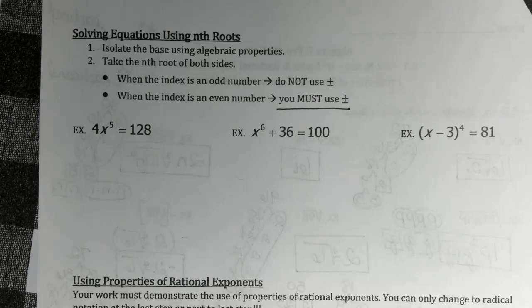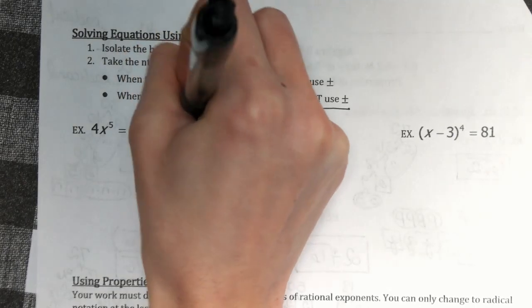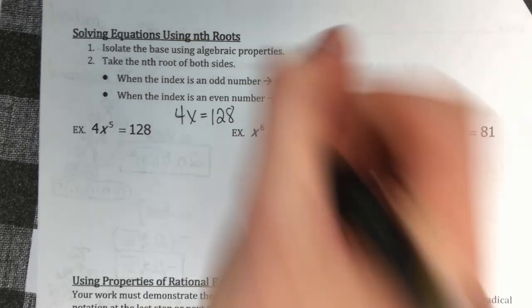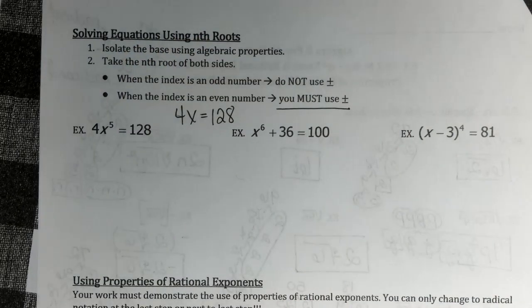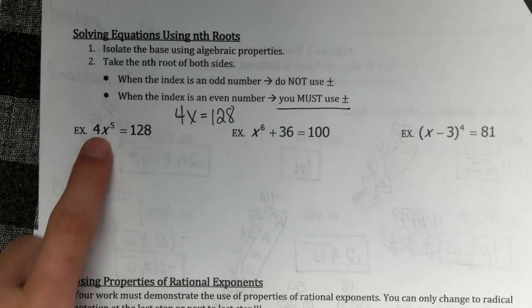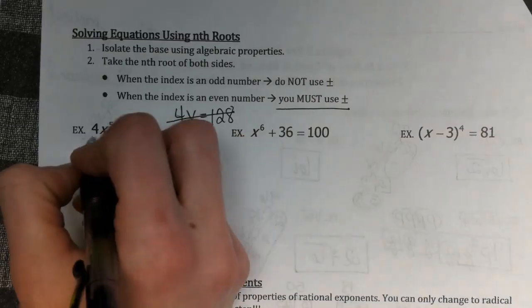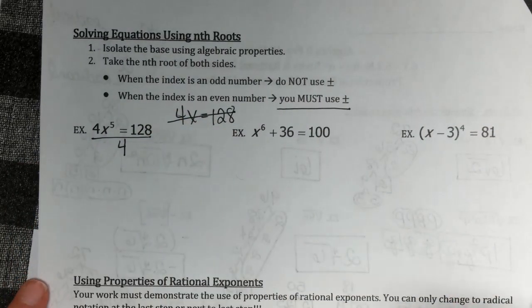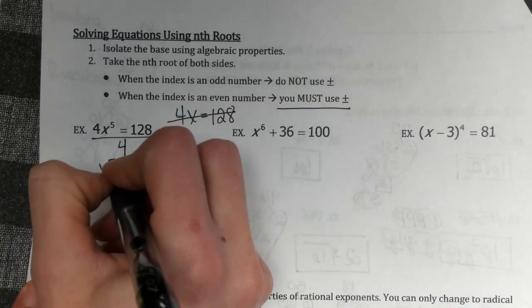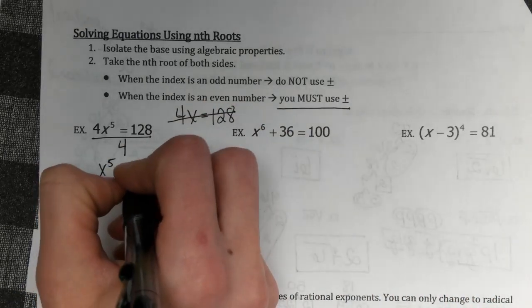Okay? So if I have 4x to the 5th equals 128, I want to solve for x to the 5th. What am I going to do? If I had 4x equals 128, just that, what would I do? Why? Because you want x by itself. Well, I want x to the 5th by itself. So I'm going to divide. I want to isolate that x to the 5th. So x to the 5th is equal to 32.